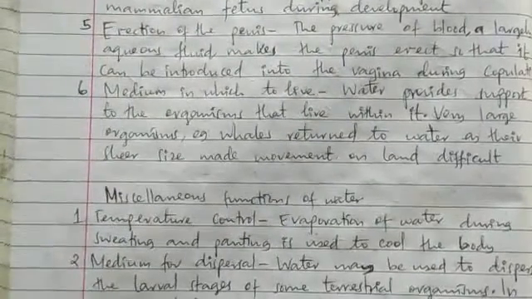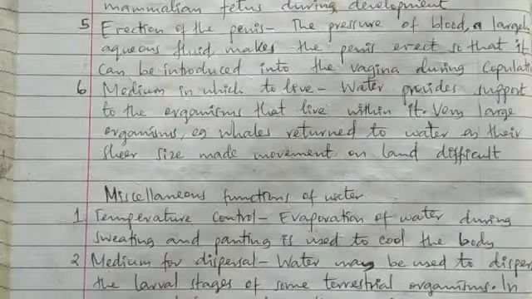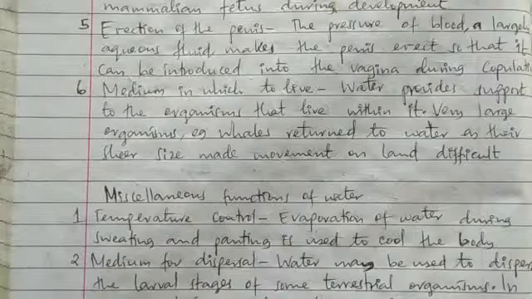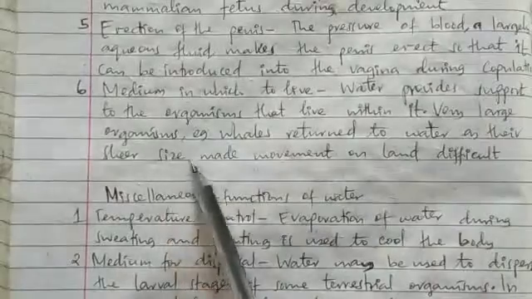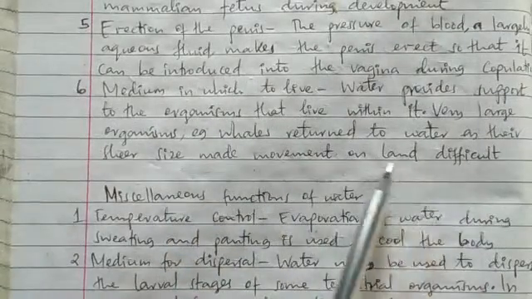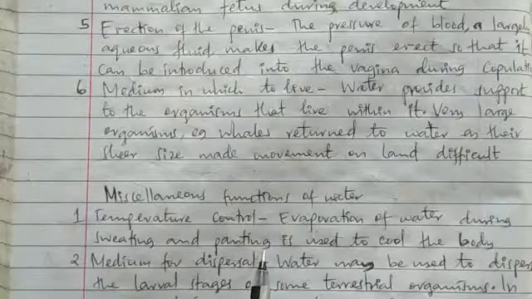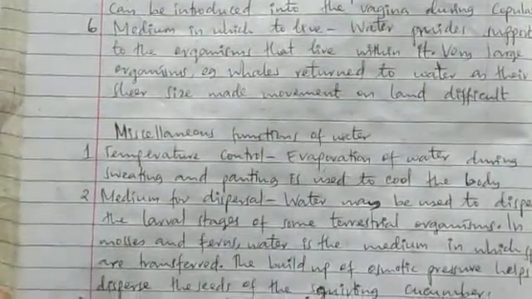From there, we are saying that water is a medium in which to live. Water provides support to the organisms that live within it. So different organisms tend to inhabit water. Very large organisms such as whales returned to water as their sheer size made movement on land difficult. When they say returned to water, that means during the process of evolution, when they tried to live on the mainland, it was difficult, so they decided to remain in water.